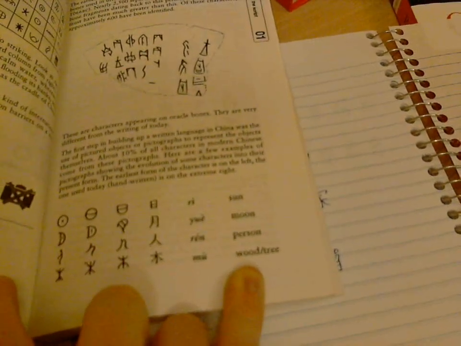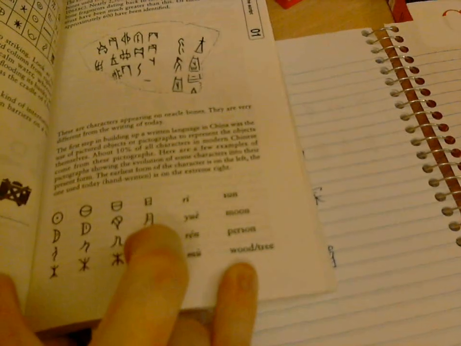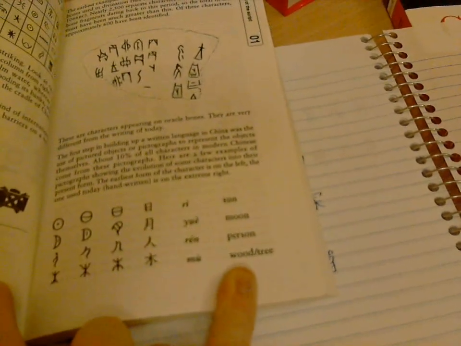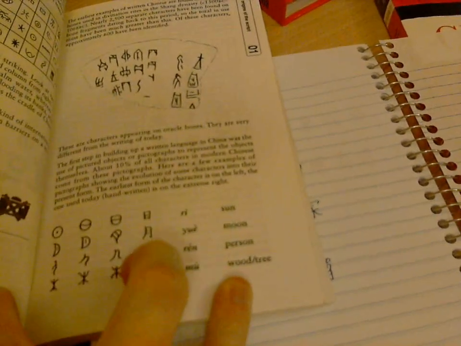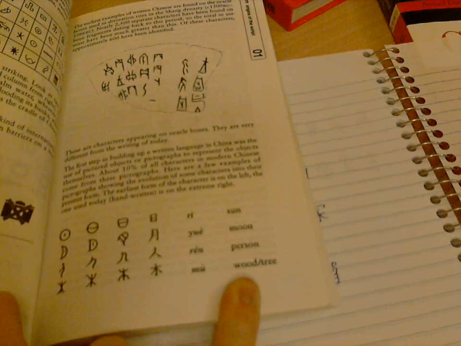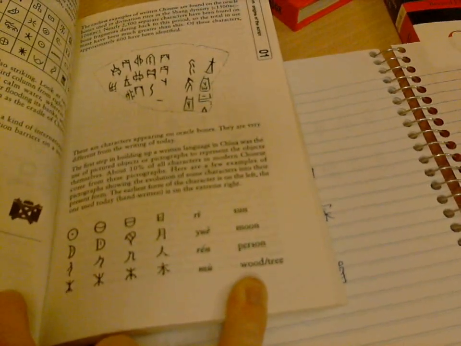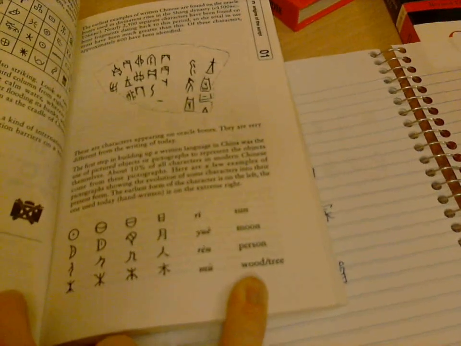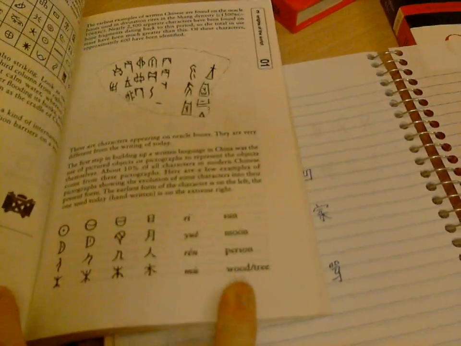Here we have moon, 月, which comes from a picture of a moon. Thirdly, we have 人 which comes from a picture of a person. And then on the fourth line we have 木 which looks like a tree, as you can see. So these are just some examples of pictograms or pictographs, characters which are supposed to look like physical objects. So this is the first type.